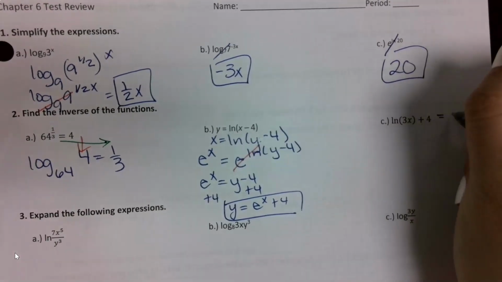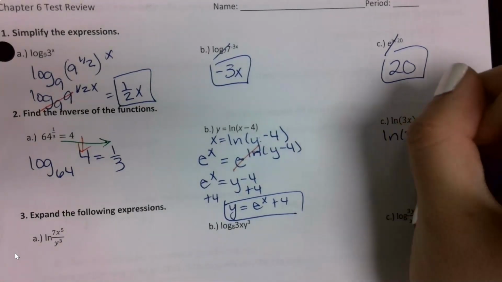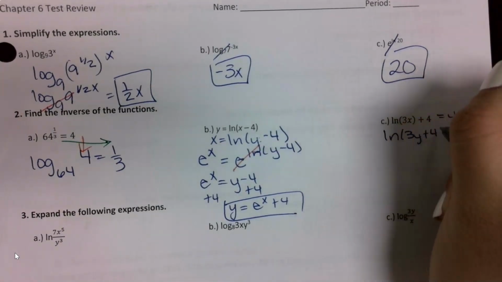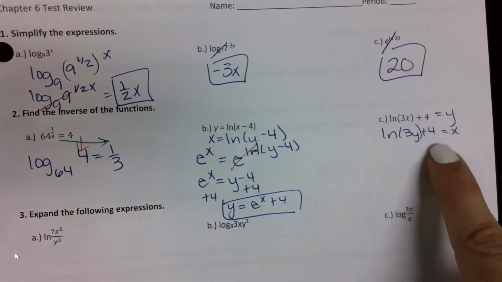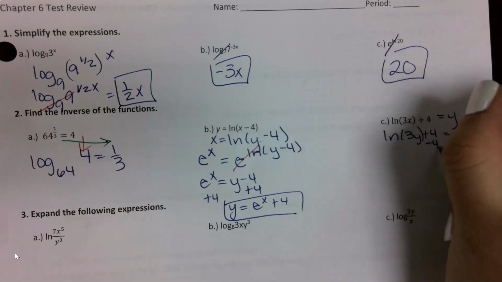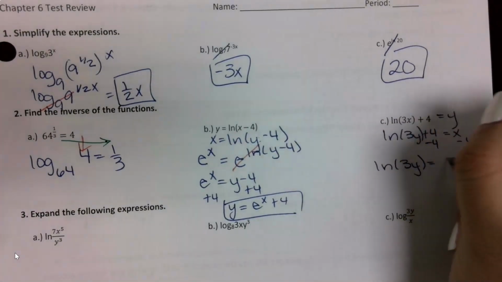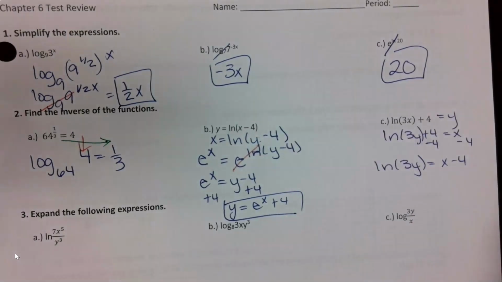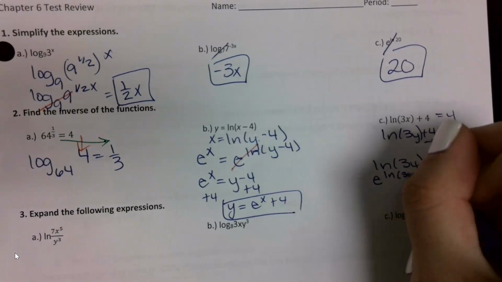Over here it doesn't set it equal to y, so I will. I'm going to switch my x and my y, so I have ln of 3y plus 4 equals x. Then this 4 is not with the logarithm, so I'm going to start off by subtracting that. I have ln of 3y equals x minus 4. To get rid of my natural log, I raise them both to exponents.